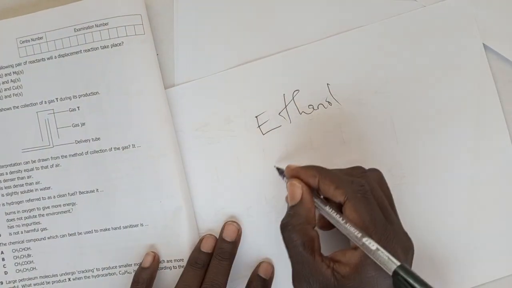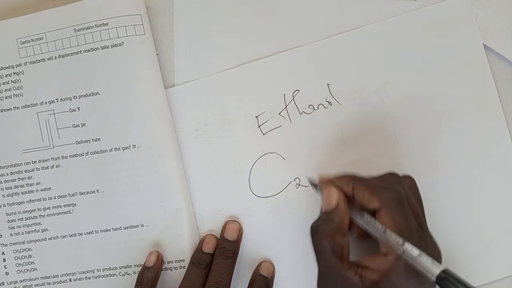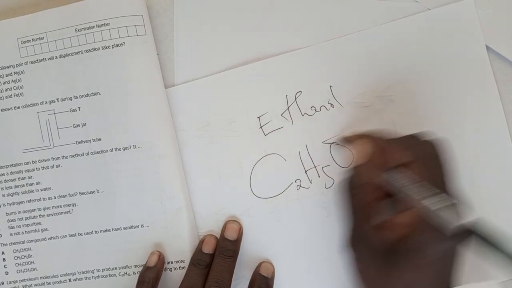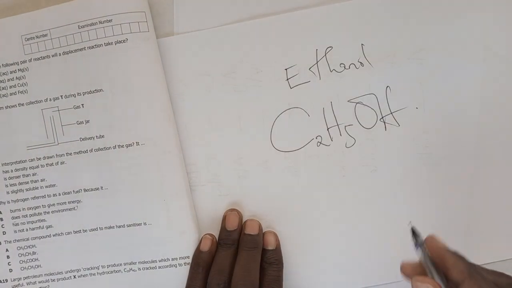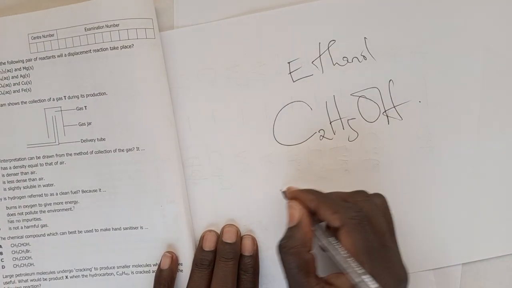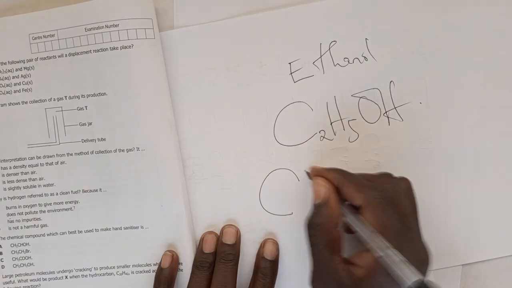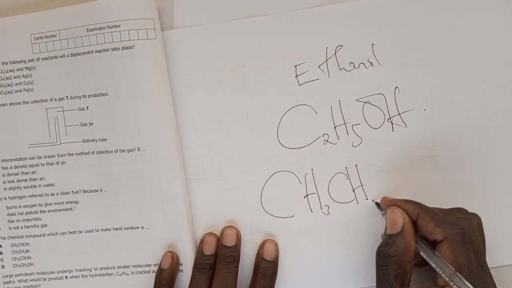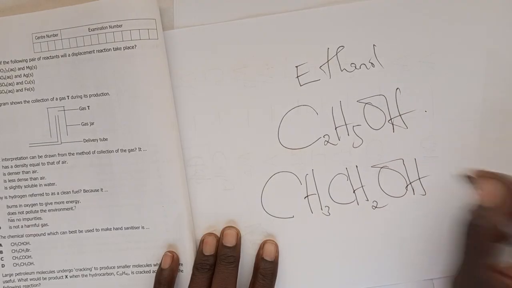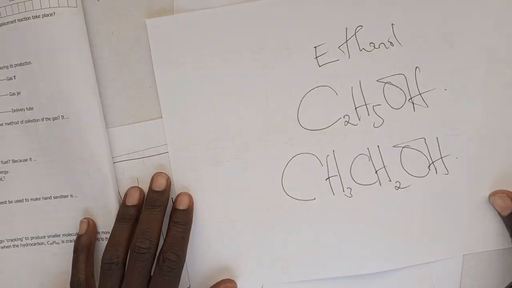So ethanol is the best, and the formula for ethanol is C2H5OH. But sometimes they will bring the condensed formula of ethanol, where we are going to have CH3CH2OH. Okay, why is this formula also possible to come? Because it is the condensed formula.